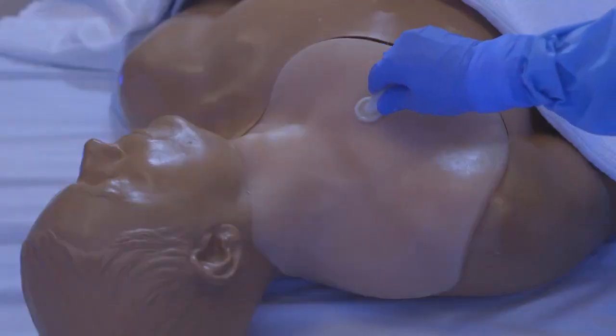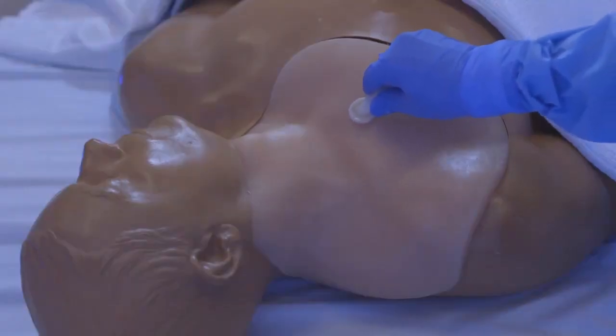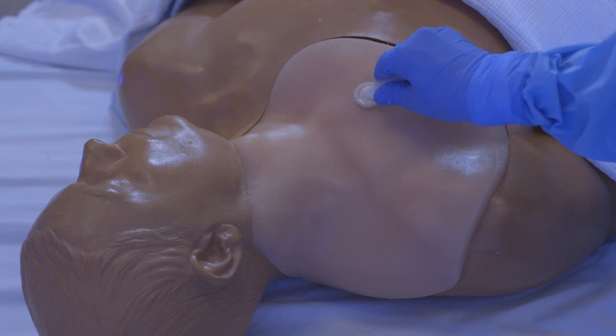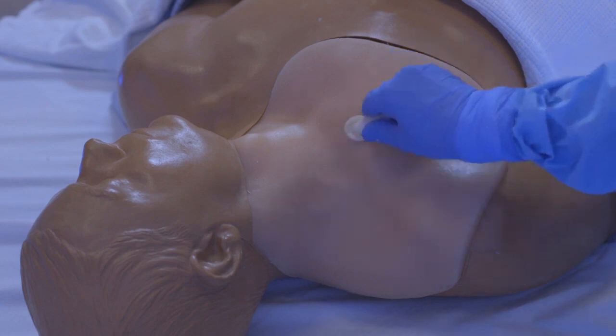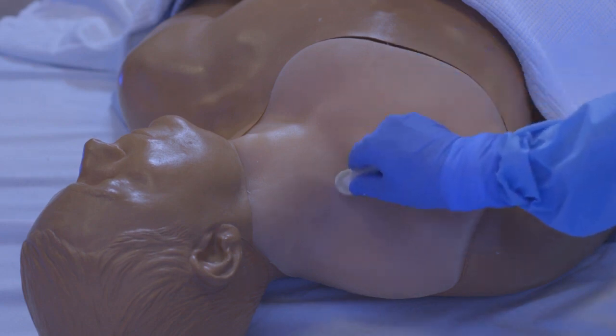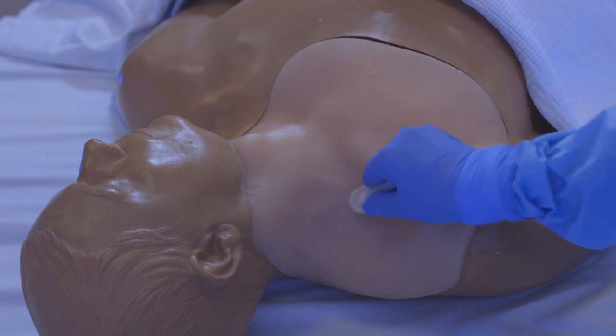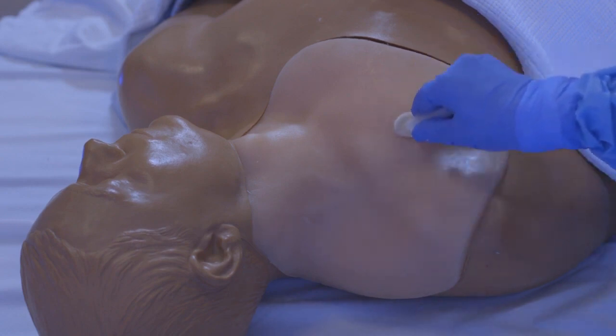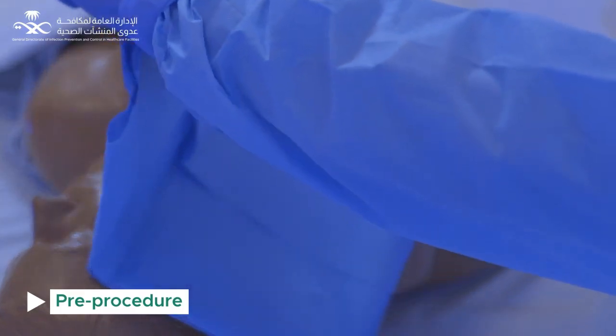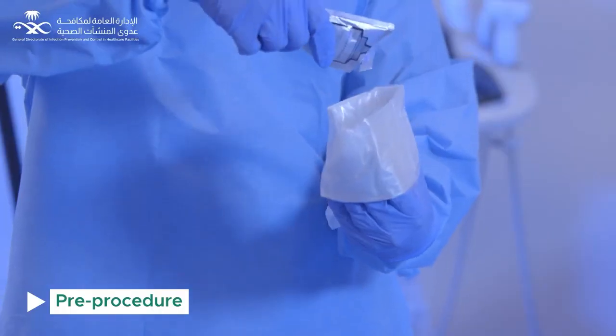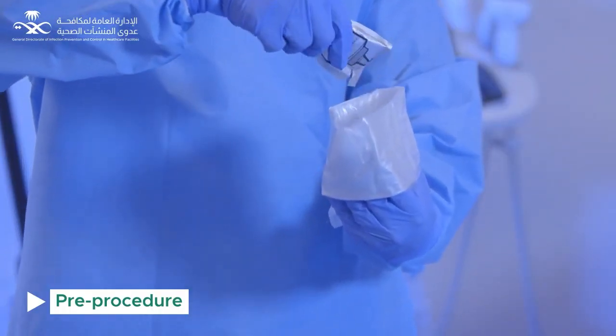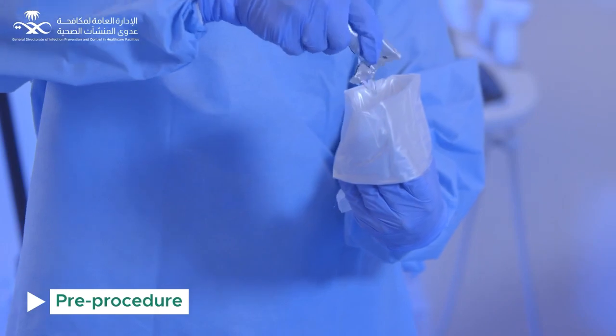Skin preparation. Do back and forth motion using 2% chlorhexidine gluconate with 70% isopropyl alcohol stick for at least 30 seconds. Allow it to dry completely before puncturing site. Drape patient from head to toe using sterile technique. Apply sterile cover to the ultrasound probe with sterile gel to confirm anatomy.